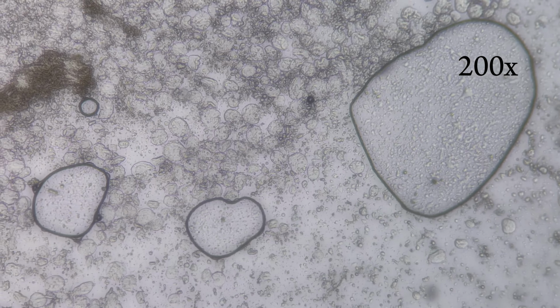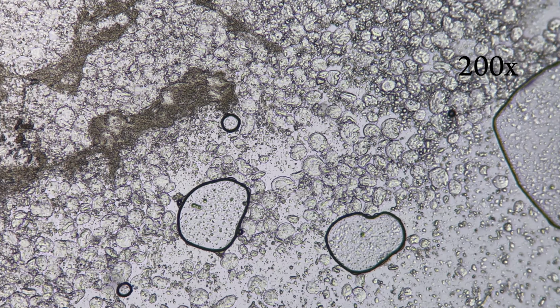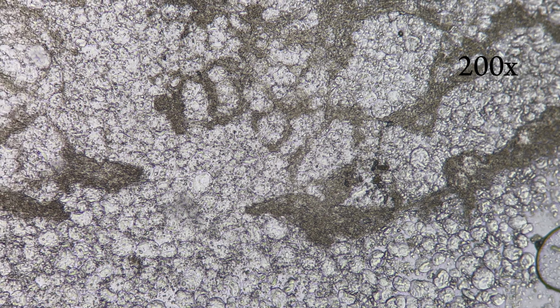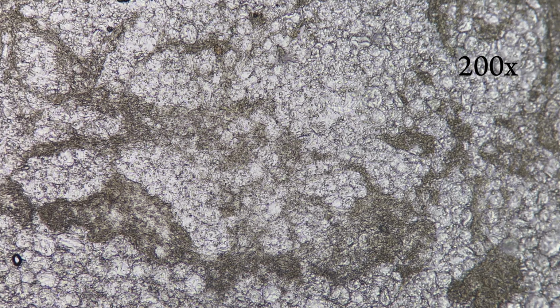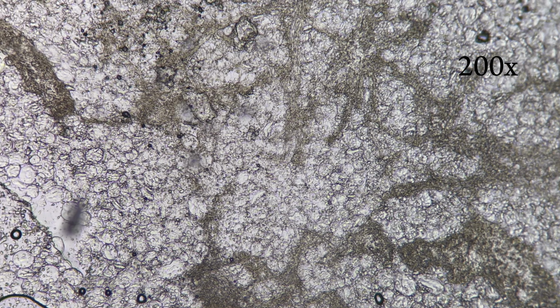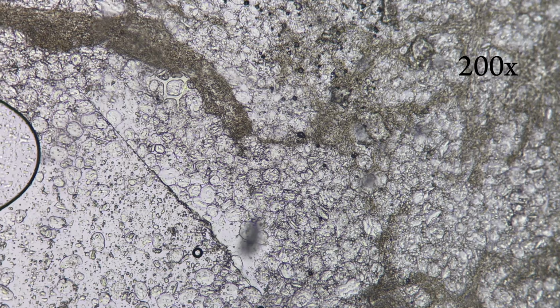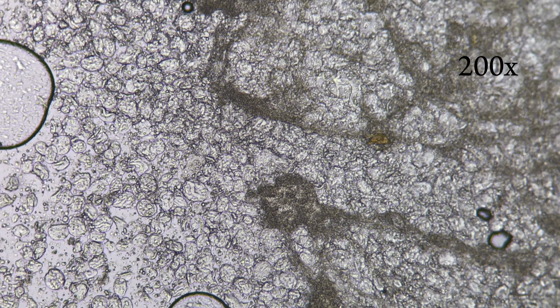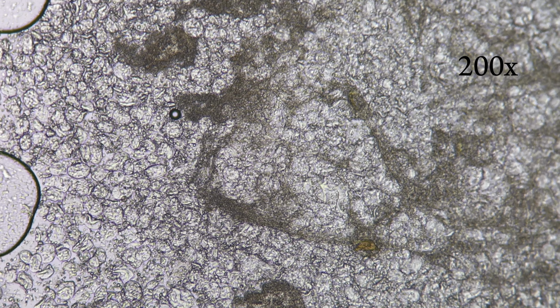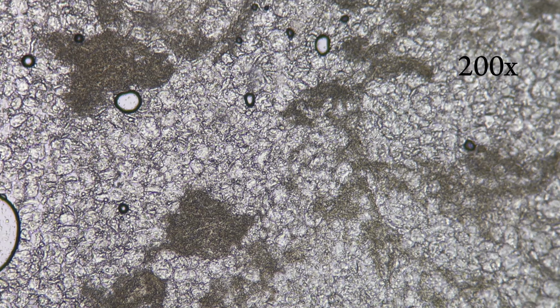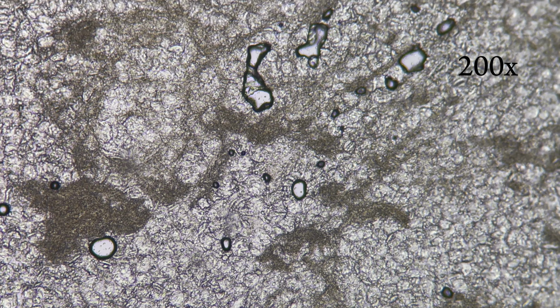At 200 times magnification, the internal structure becomes more organized and easier to interpret. The air-filled cavities are now clearly defined with visible boundaries separating them from the surrounding material. The walls between these spaces appear thin and stretched, showing how the dough expanded as gases formed inside it. These walls are uneven in thickness, indicating that the expansion did not happen uniformly.